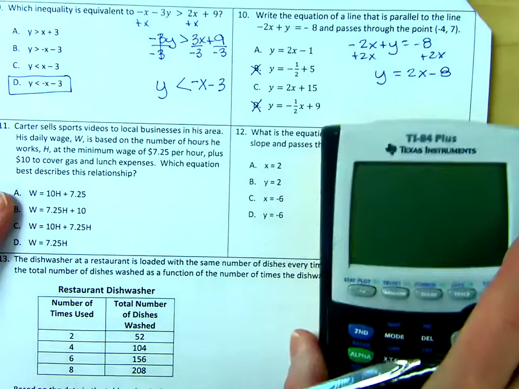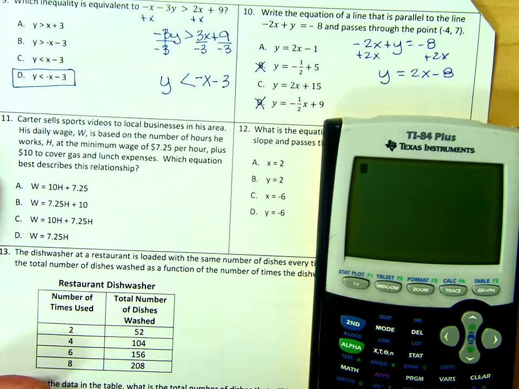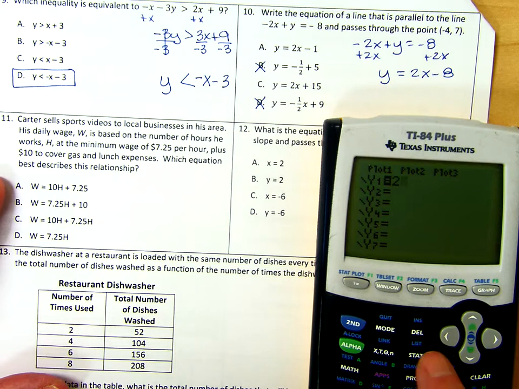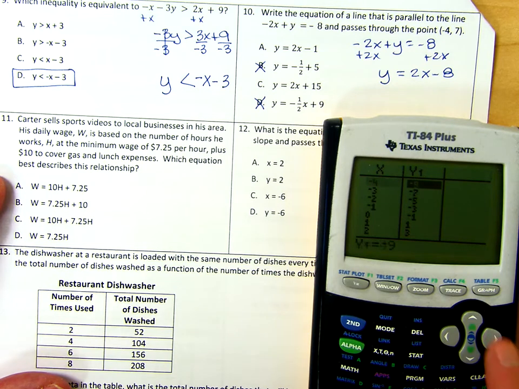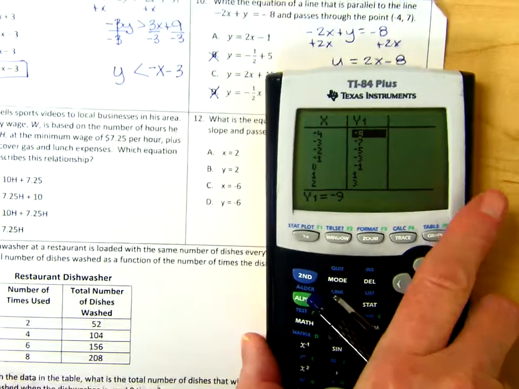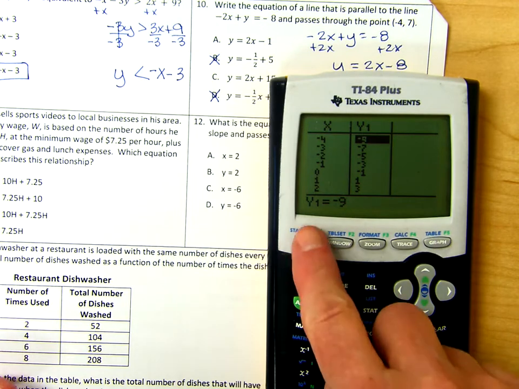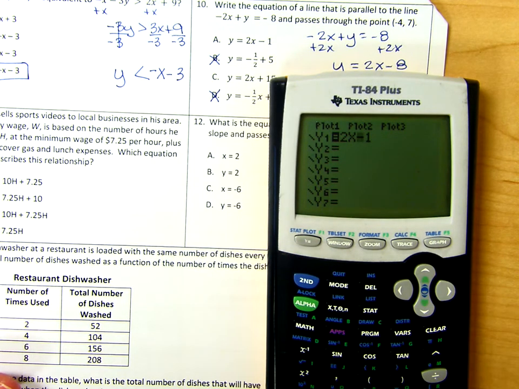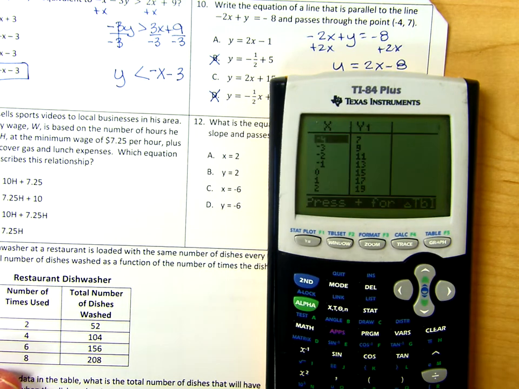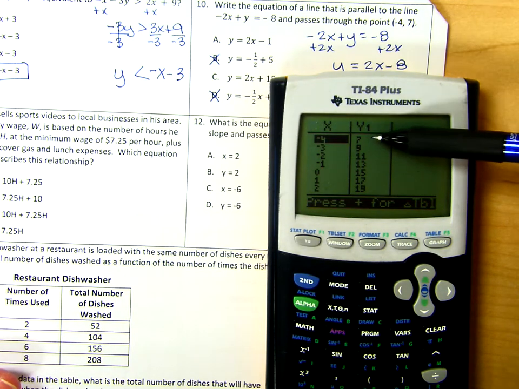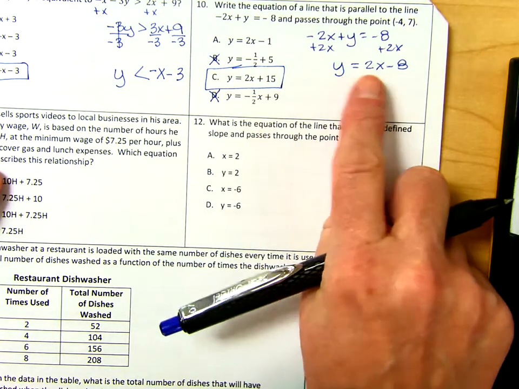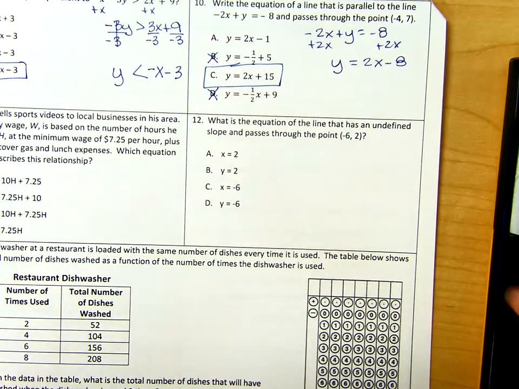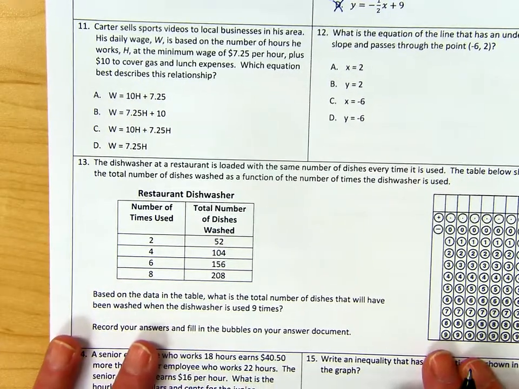At this point, I'm going to use the calculator to help me decide whether this point is on the line. So I'm going to go to y equals, and type in 2x minus 1. And I'm going to look at the table of values. Go to where x is negative 4 and decide, is this y value the same as the y value they want? No, it is not. So I'm going to go back here and type in the 2x plus 15 and again check my table and see that negative 4 does indeed give me a 7 on this one. So the equation at answer choice C is the one that is parallel to this line and goes through this point.